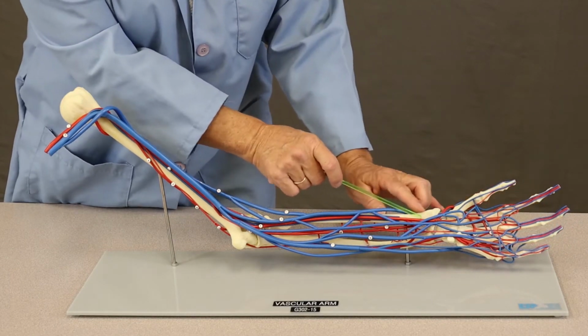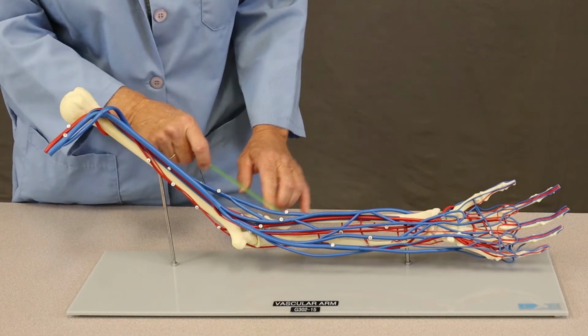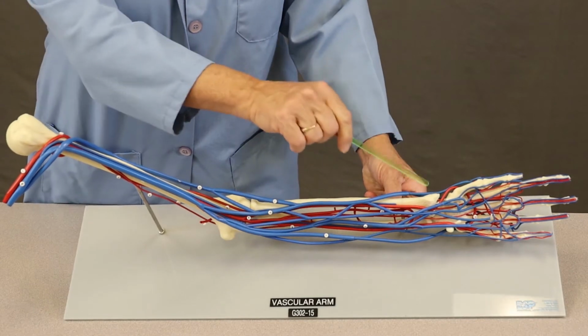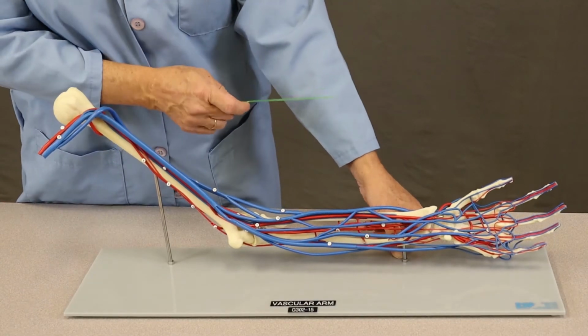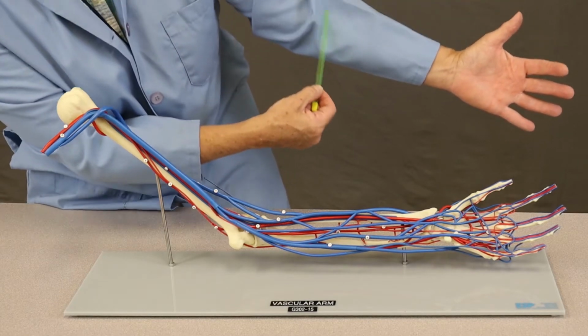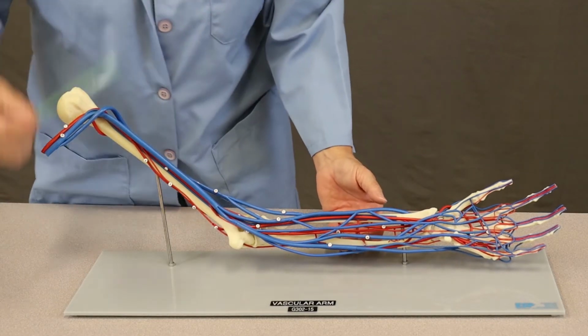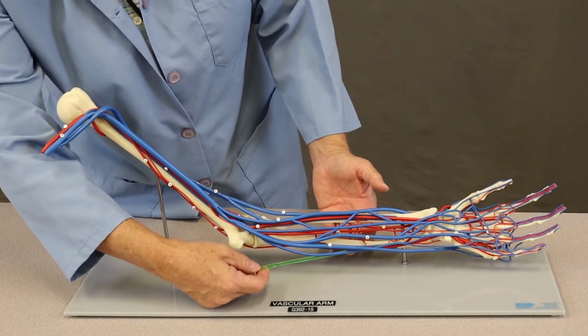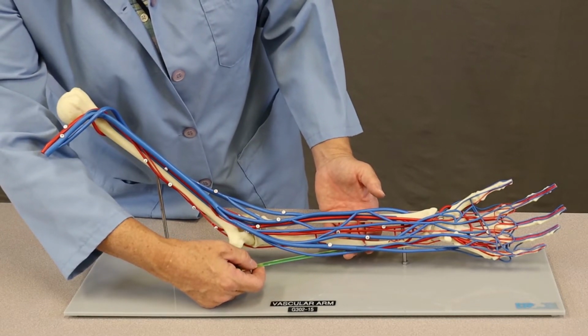So therefore, this bone here is the lateral bone of the lower arm, which in anatomical position, as we know, is the radius. This bone is the medial bone of the lower arm, which is the ulna, and we're going to name some blood vessels after those bones.